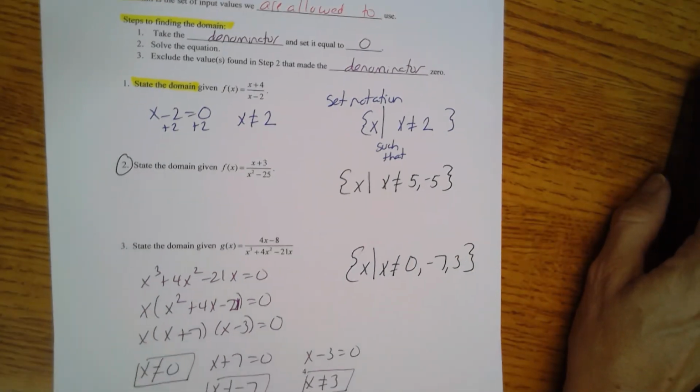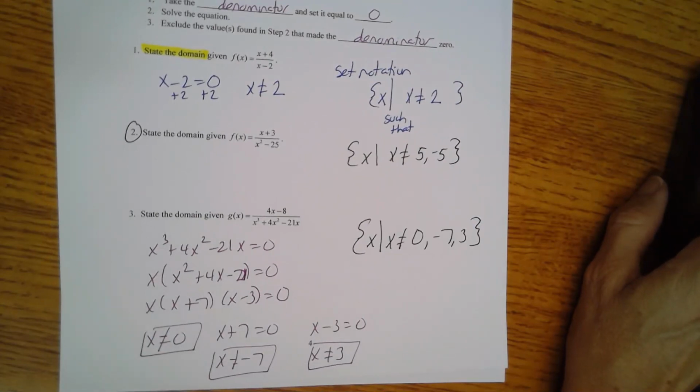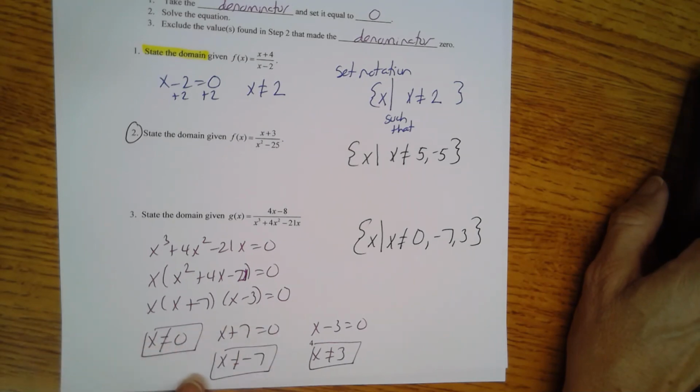Make sure you know how to do it for the test. So again, just take all your factors once you have factored them and they equal 0, solve each one, and then throw those values out. So we're not keeping those values that make the denominator 0.